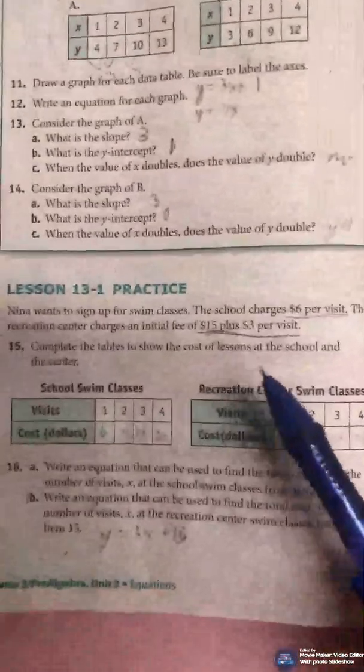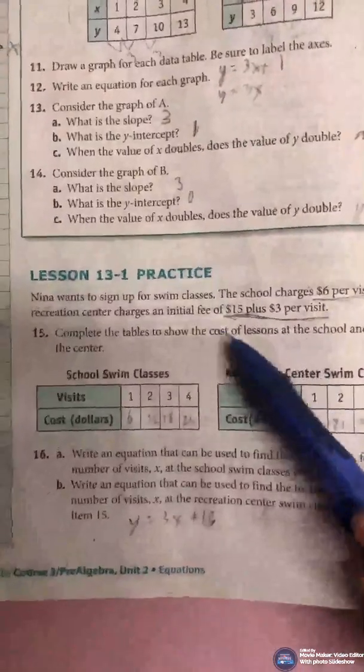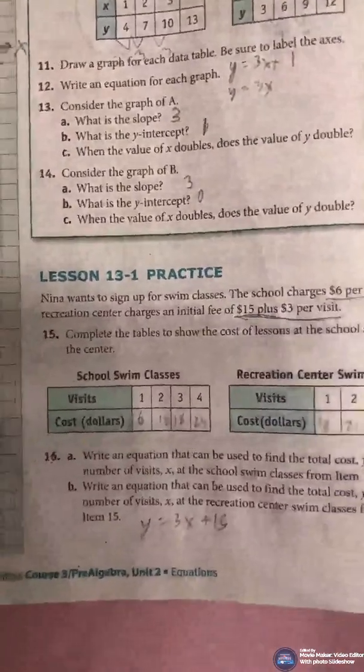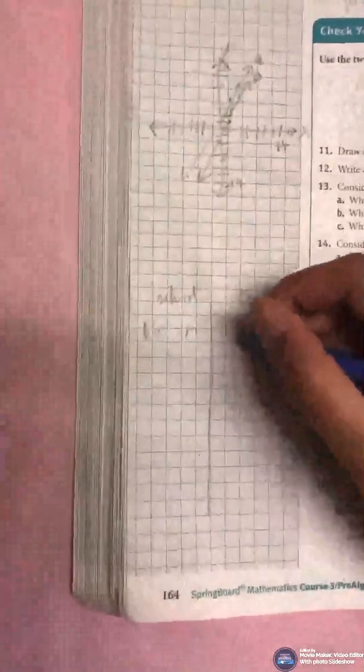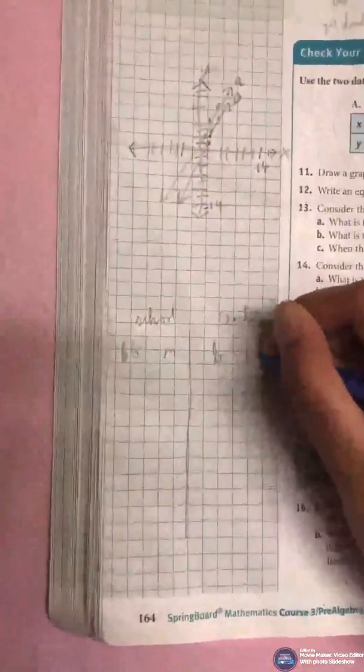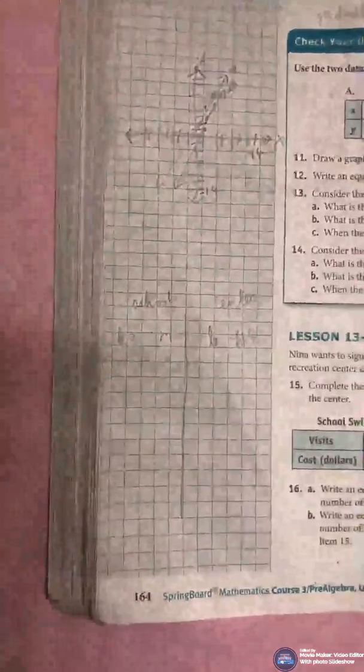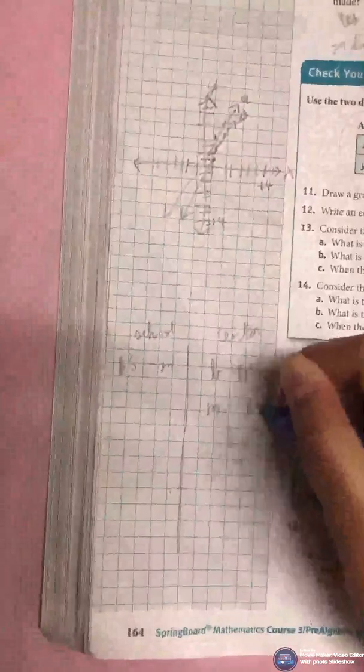So this is our slope. We only know the 6 is our slope, $6. We don't know anything else. And for the recreation center, we know that she has to pay an initial fee of $15 plus $3 per visit. So we know two things: the slope and the y-intercept. The B, which is the y-intercept, is $15 because she has to pay additional money for that, and our M is $3 because she has to pay that every visit.